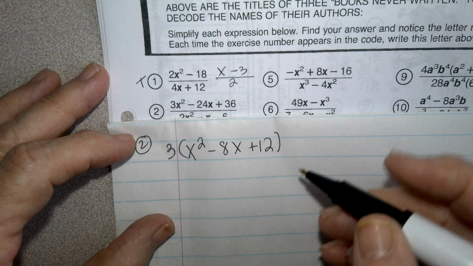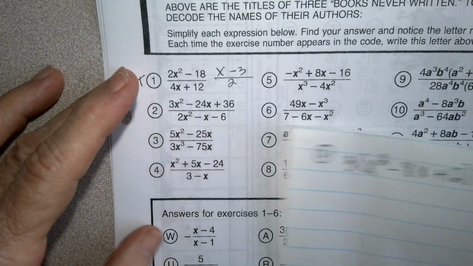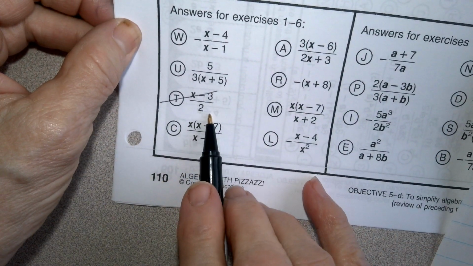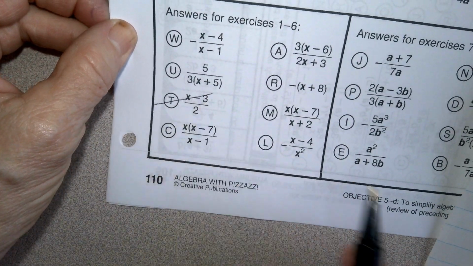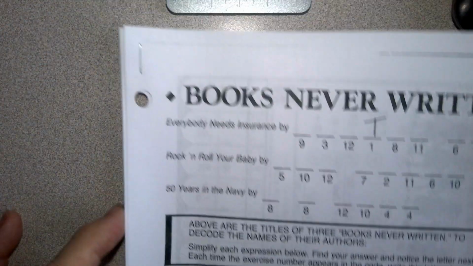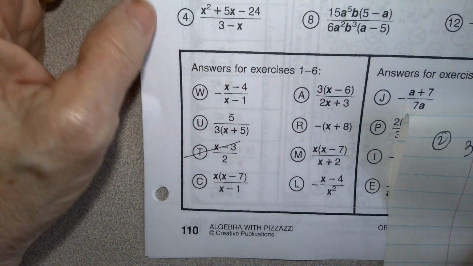Excuse me. On the answer sheet, where's the answer x minus 3 over 2? Right here. Where? X minus 3. You should be on 110. That's fine. Okay. If the staple is right here, this is our first page. Right, but that's a good question.